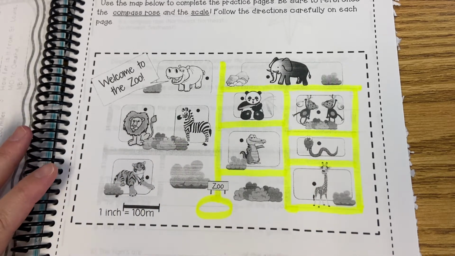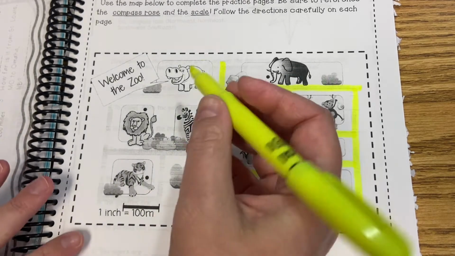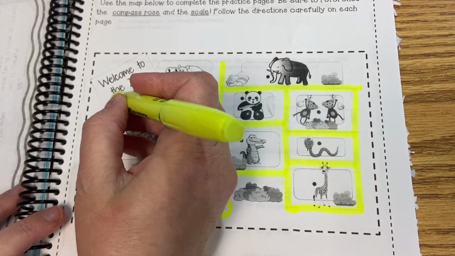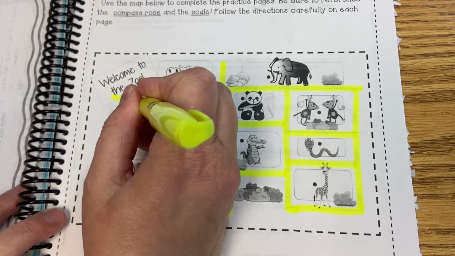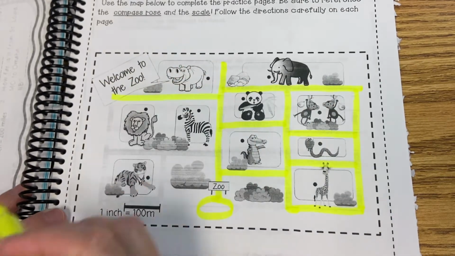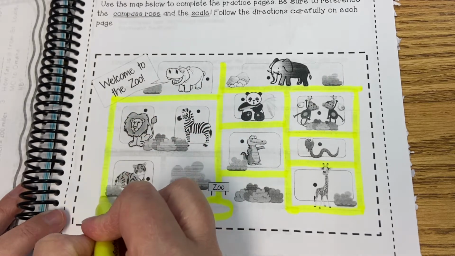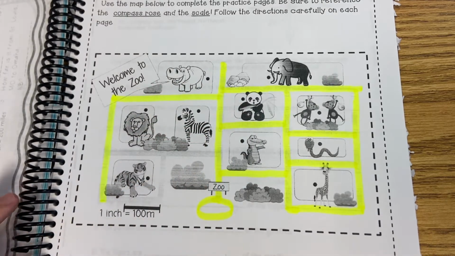On the left, we have a path underneath the hippo that comes to a point here behind that little sign where it says "Welcome to the Zoo." And we can follow that side all the way down to where the tiger is in the corner.